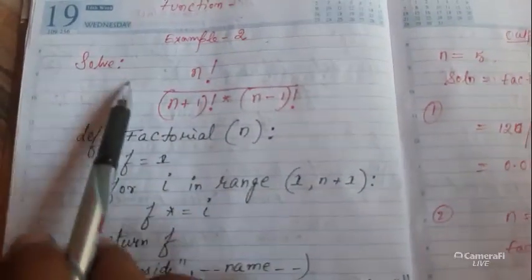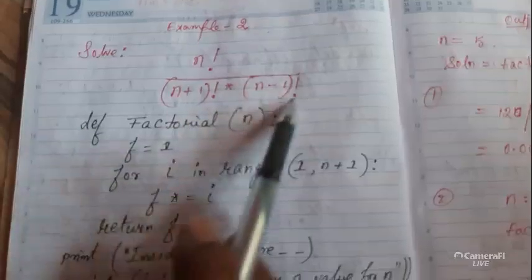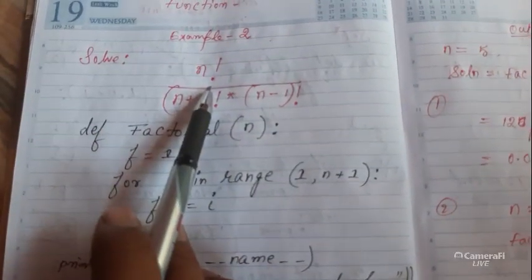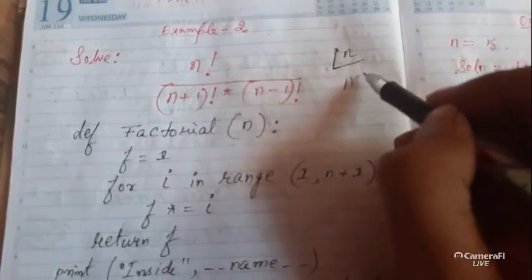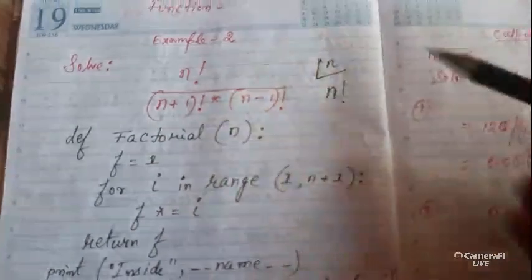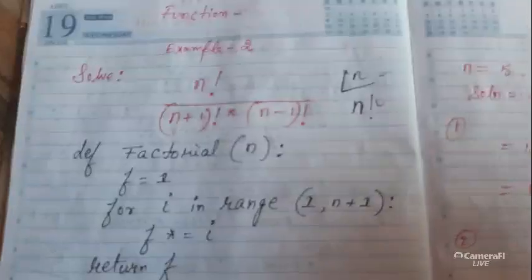So what is my question here? Here is one equation. You can see this is the factorial symbol. All of you know, you can write the factorial in mathematics either in this way, n factorial, or you can write in this way. These are the two ways you can write any factorial symbol.